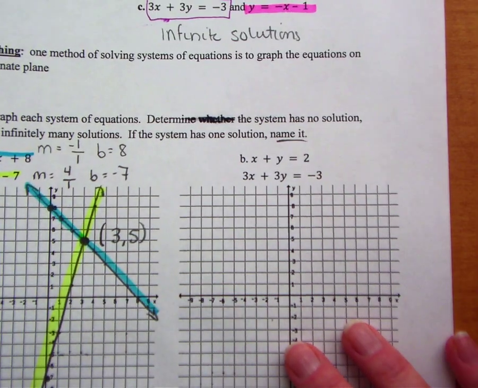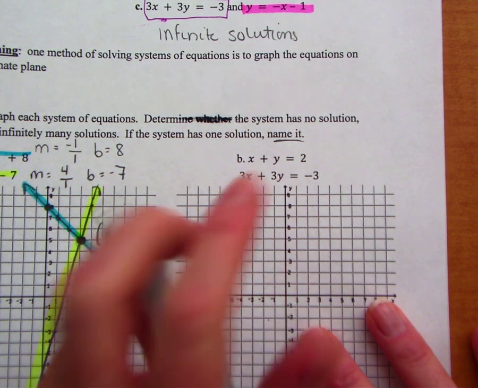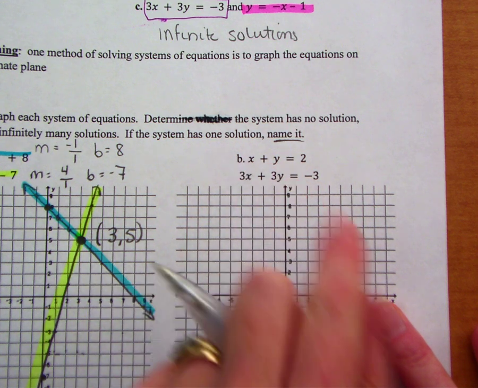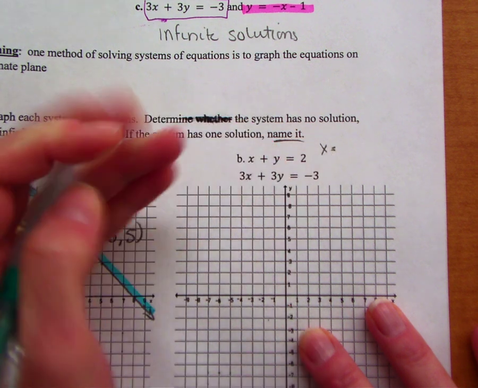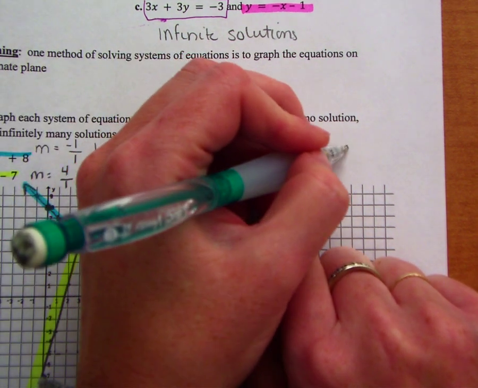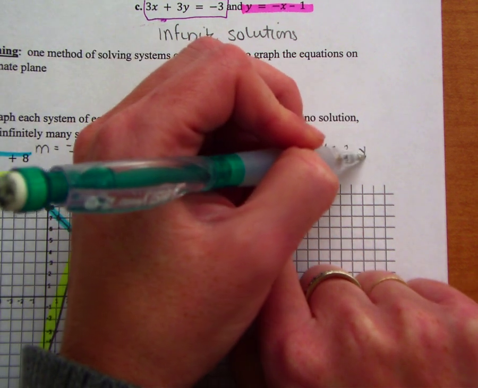The second problem, we've got our equations in standard form. When the equation's in standard form, we probably want to use x and y intercepts. You can move it into slope-intercept form, but I'm going to use x and y intercepts. So if I set my y equal to 0 to find x, I get rid of the y, x equals 2. If I set my x equal to 0 to find y, y is also 2.